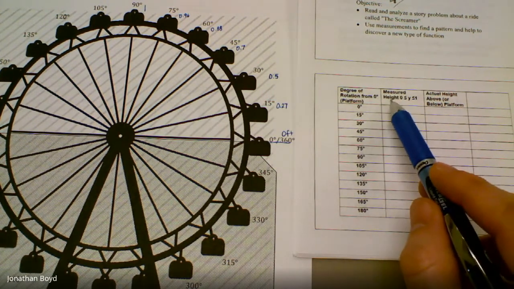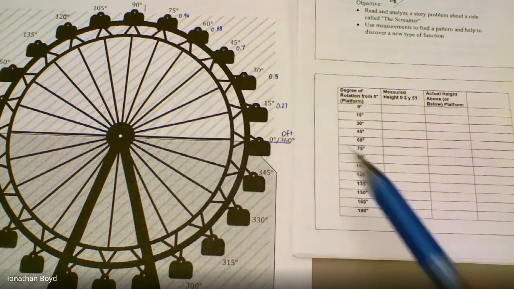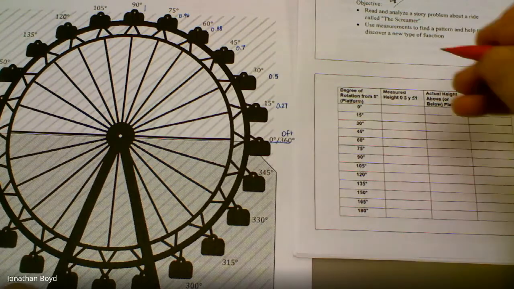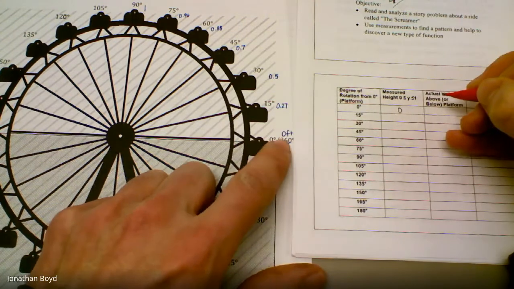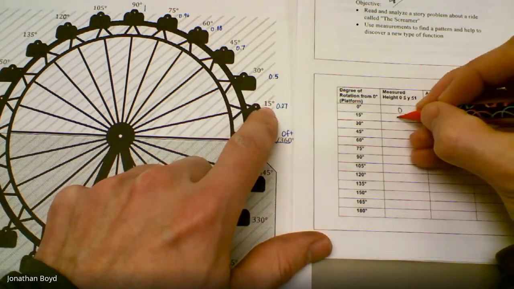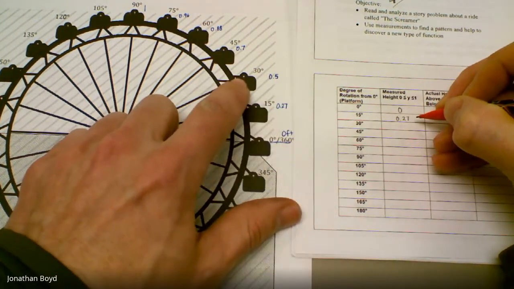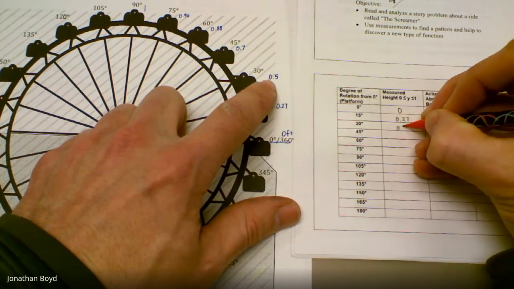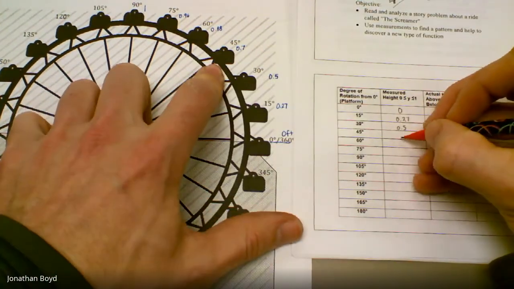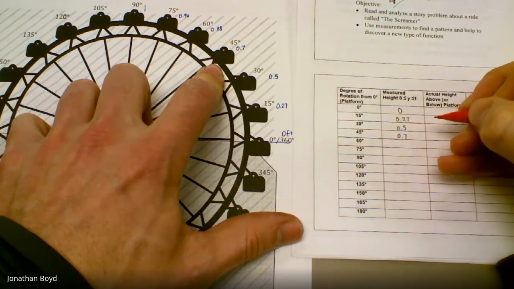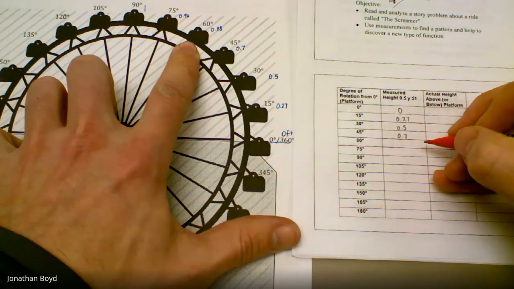Then it says our measured height. Our value of y should be between 0 and 1. This is what we got on our ruler when we measured, and let's write those in. I'm going to write them in pencil. At 0 degrees, we said we were 0 units. At 15 degrees, we were at 0.27. At 30 degrees, we measured 0.5. At 45 degrees, we said we were about 0.7. At 60 degrees, we were at 0.88.